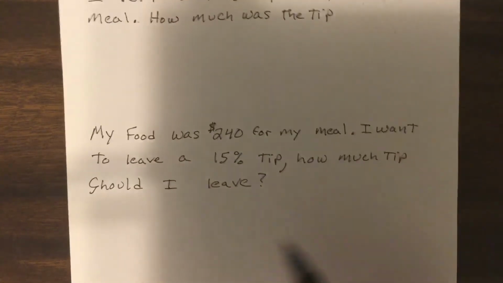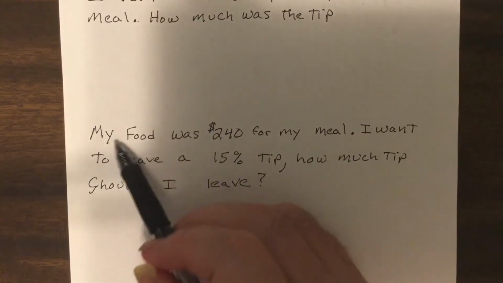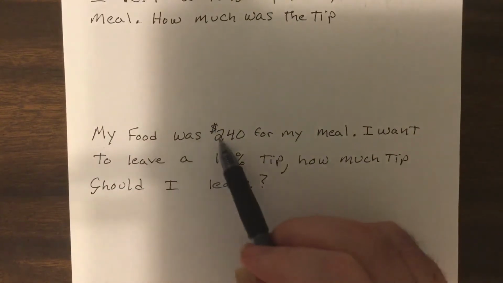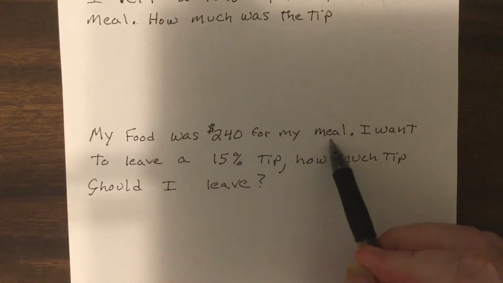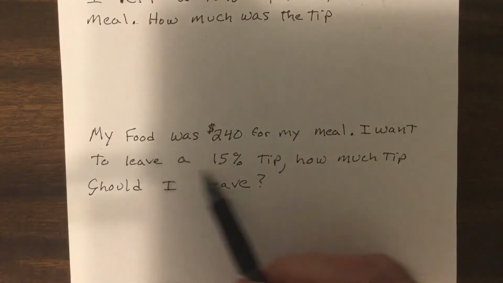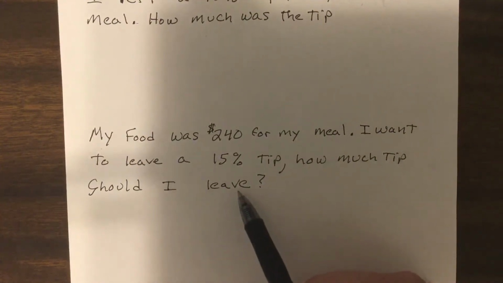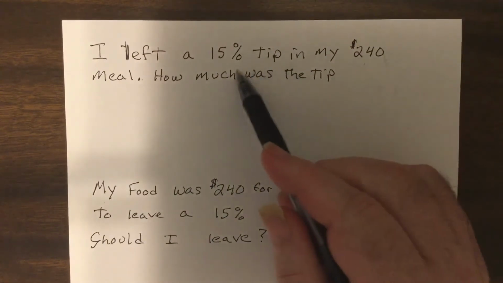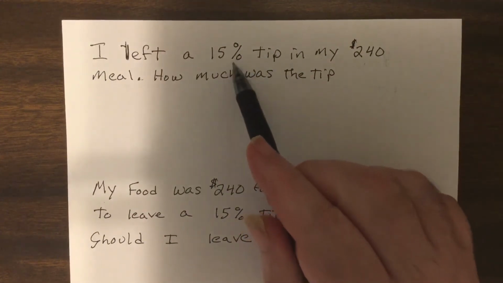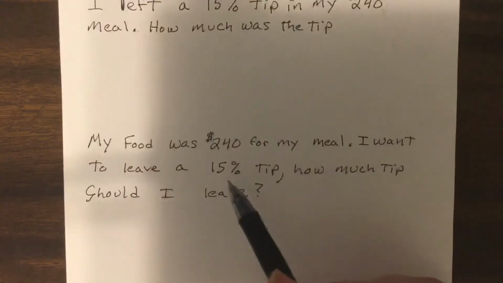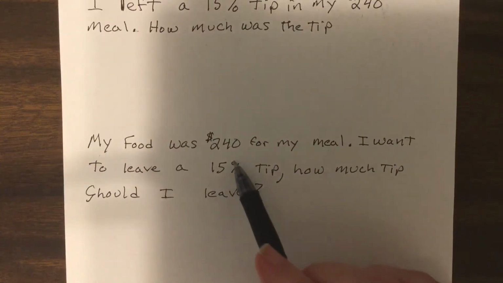The second one: my food was $240 for my meal. I want to leave a 15% tip. How much tip should I leave? Do you see the difference? The first one already has the 15% tip in it. The second one doesn't have it in it yet.